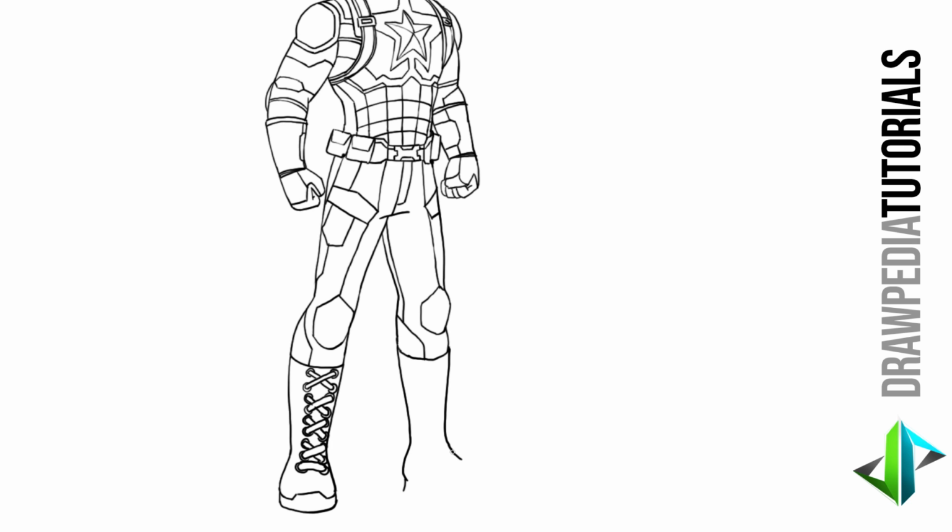For the front part, I'm gonna make a semicircle turn and a diagonal line to the front and a semicircle turn at the tip and a line down and across. At the lowest point here, I'm gonna draw a curved line to the front.